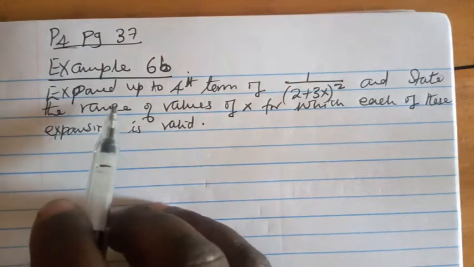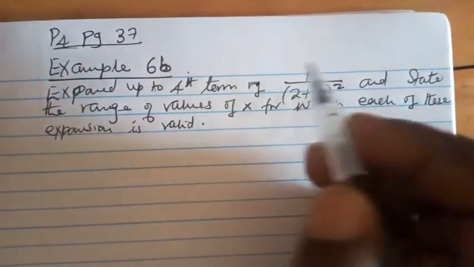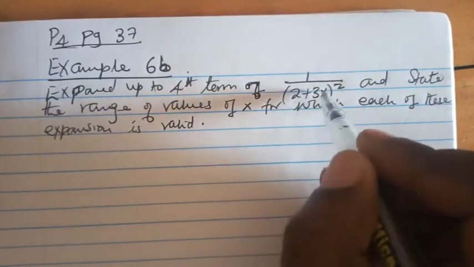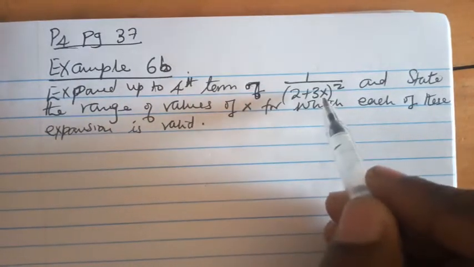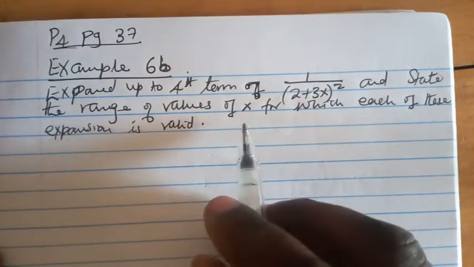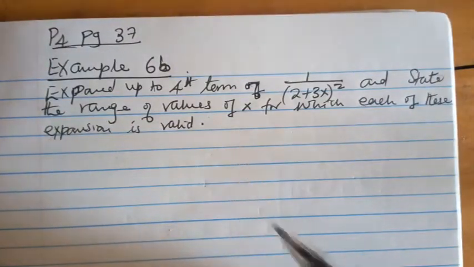In this video, I want to continue explaining binomial expansion, Pure Mathematics 4, part B, which says: expand up to the fourth term the expansion of 1 over (2 plus 3x) squared, and state the range of values of x for which each of these expansions is valid.